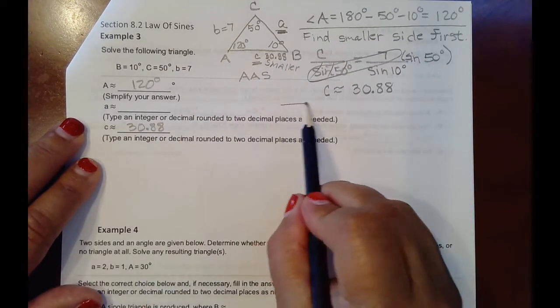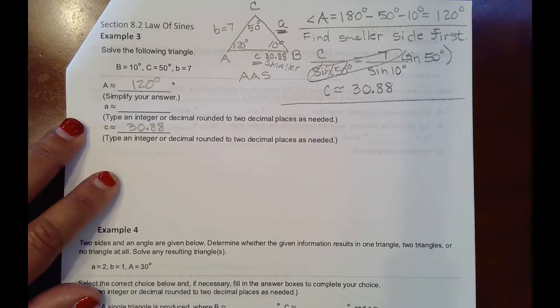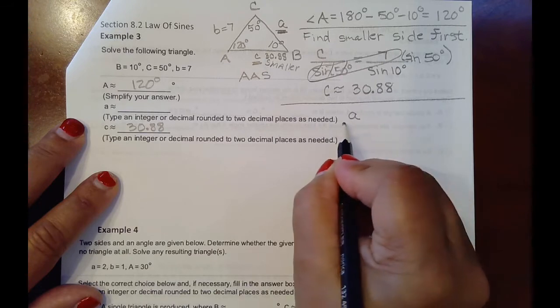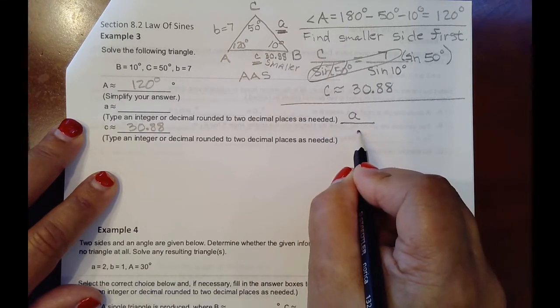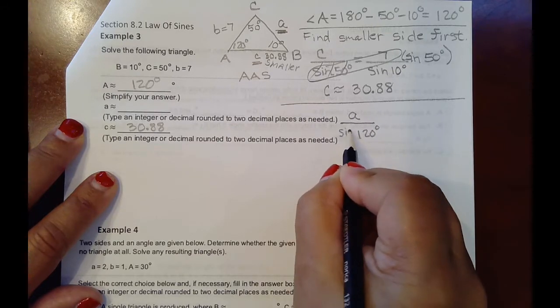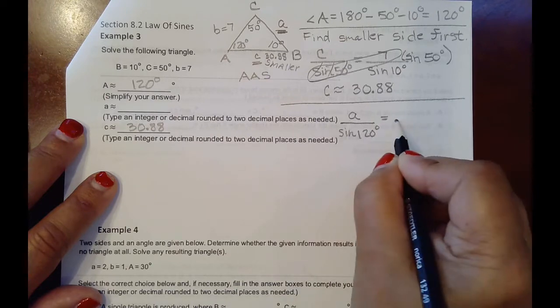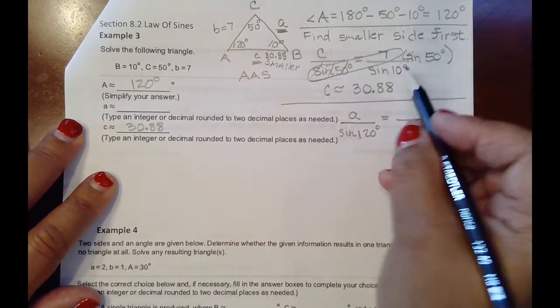Okay, so we have that now. We have angle A, and so let's see, the only thing that's left to find is side A. So of course I'm going to set up a fraction containing side A, and that forces me to also use angle A. And then I need one other fraction. Again, I'm going to use the 7 and its partner 10.